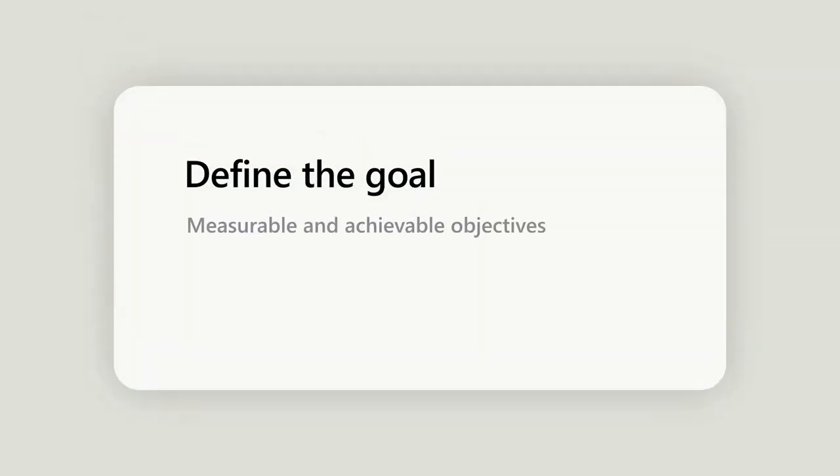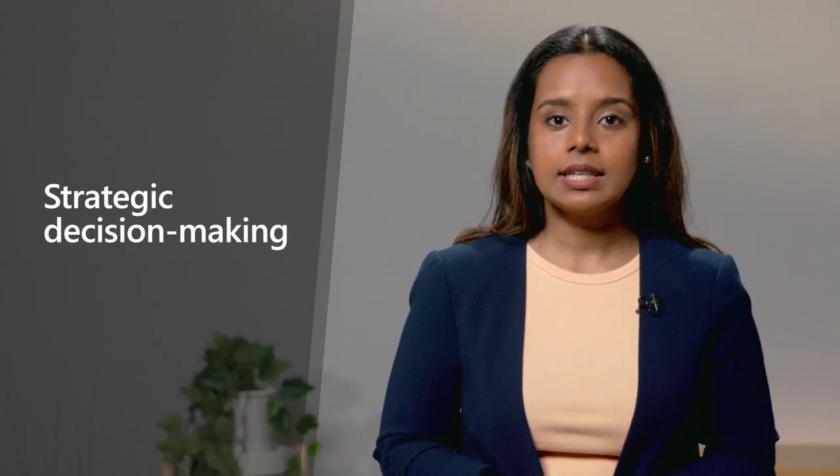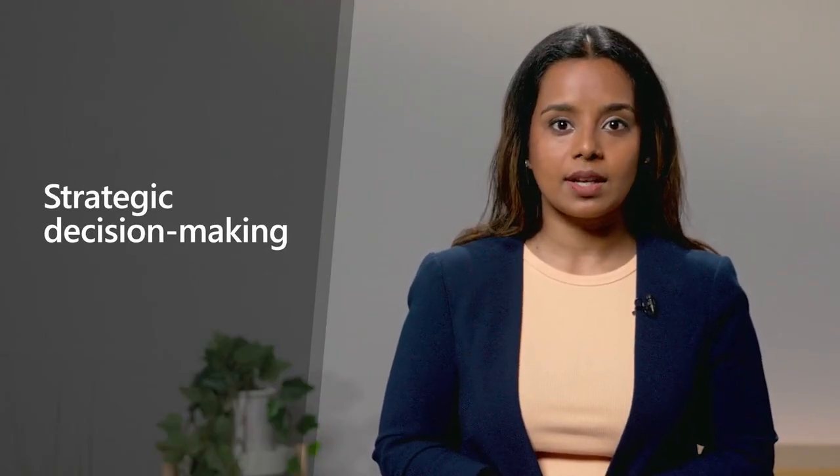With a clear understanding of the problem, the next step is to articulate what a successful resolution looks like. Setting clear, measurable, and achievable objectives provides a sense of direction and serves as a benchmark against which the effectiveness of solutions can be measured. This phase requires considering the expectations of all stakeholders involved and ensuring that the defined goals are aligned with broader objectives. It sets the stage for strategic decision-making, guiding the problem-solving process toward outcomes that offer the most significant benefit.